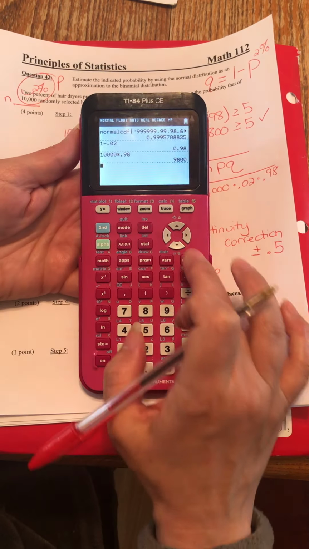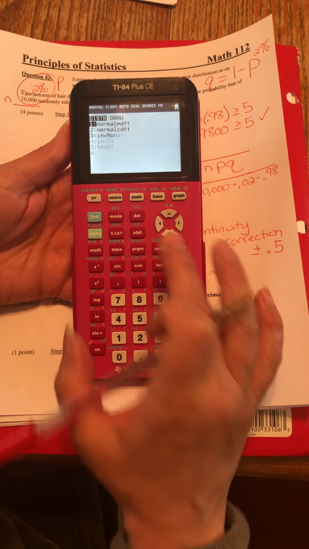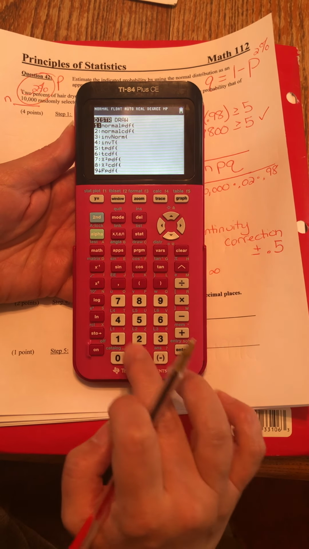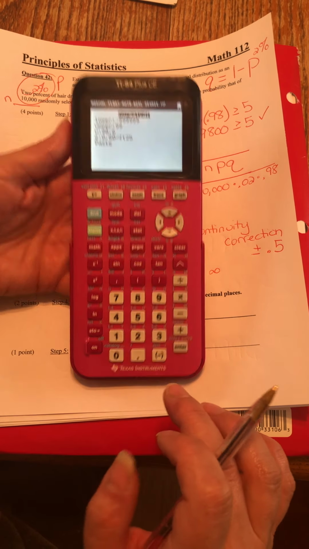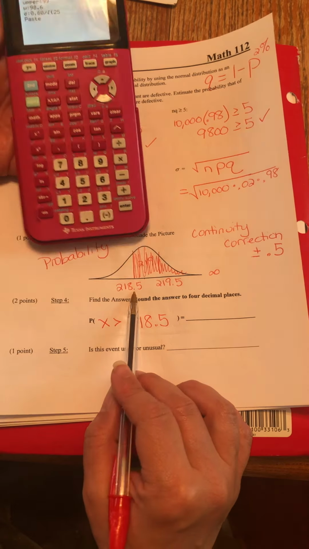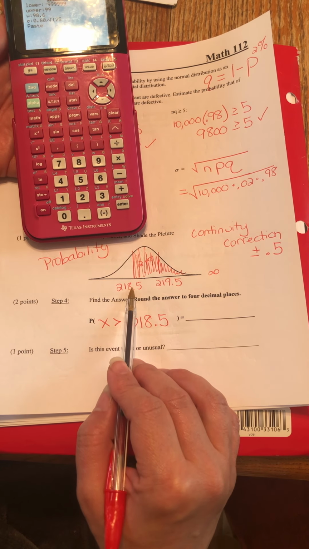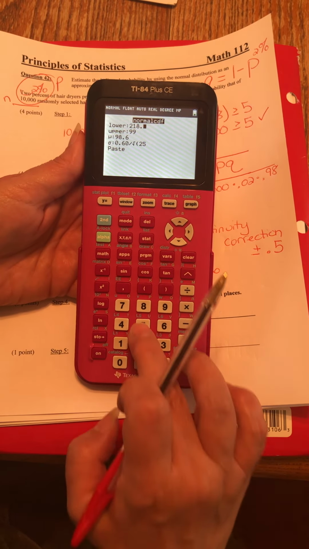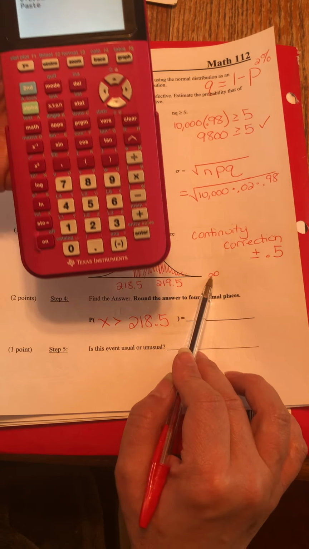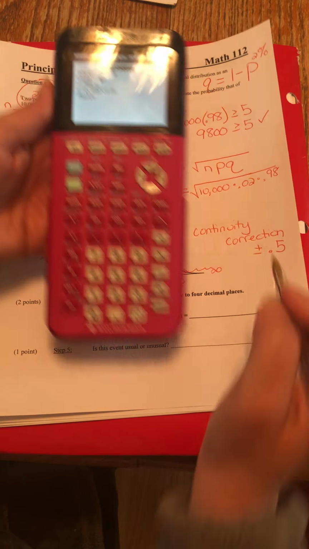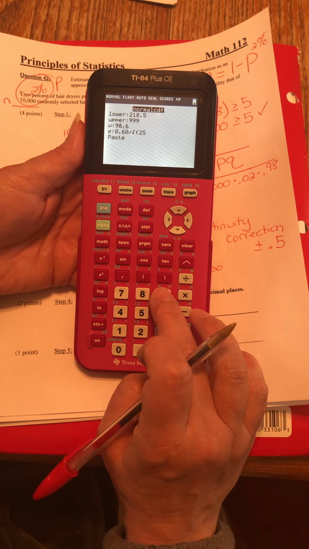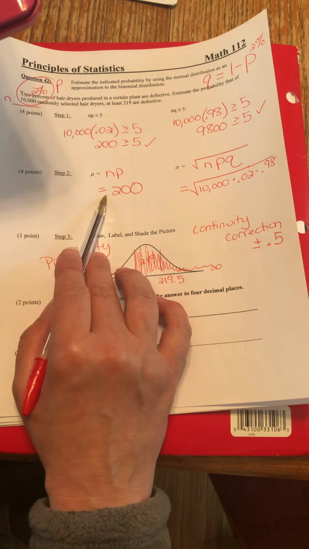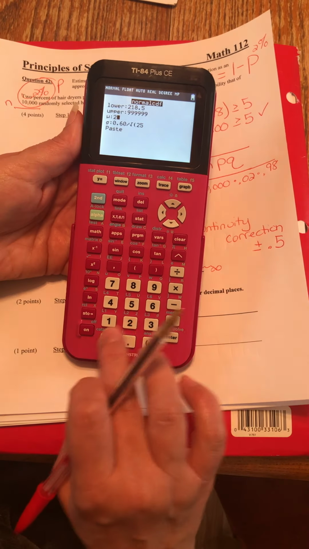So go to your calculator, go to second distr, normal CDF is number 2. What you shaded here, your lower bound is 218.5. Your upper bound is infinity because it goes all the way up to infinity, which is 999,999. The mean we found right up here in step 2 to be 200.